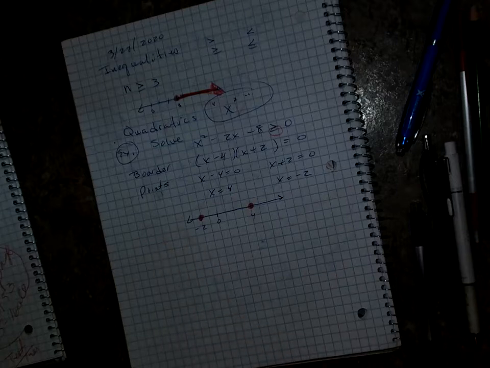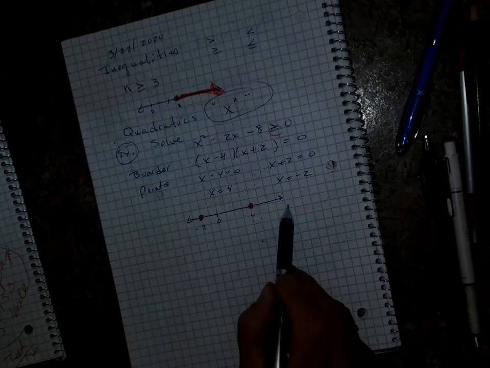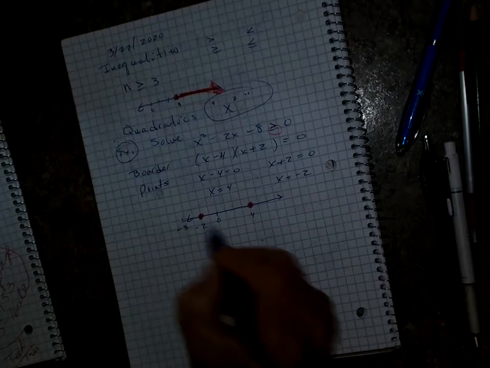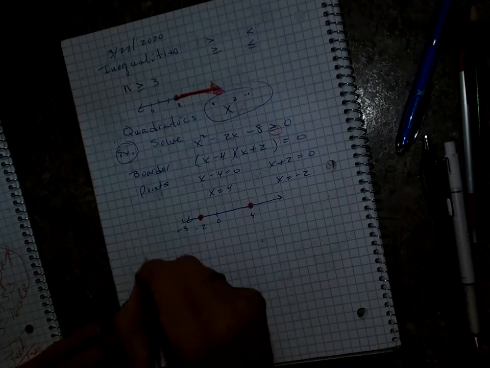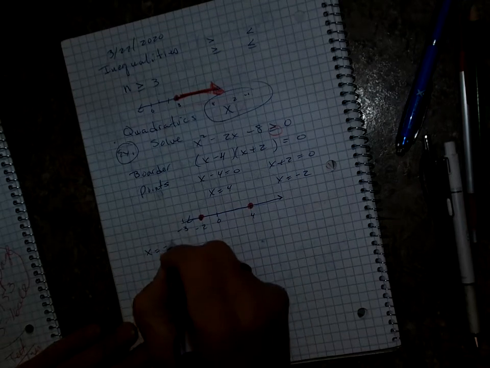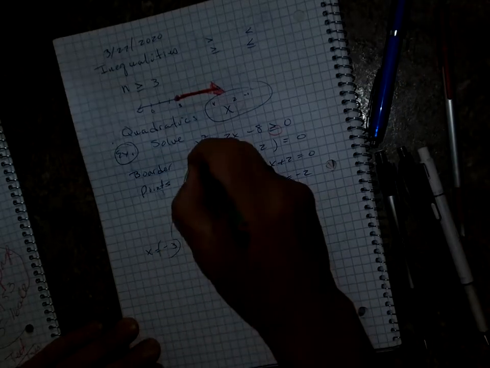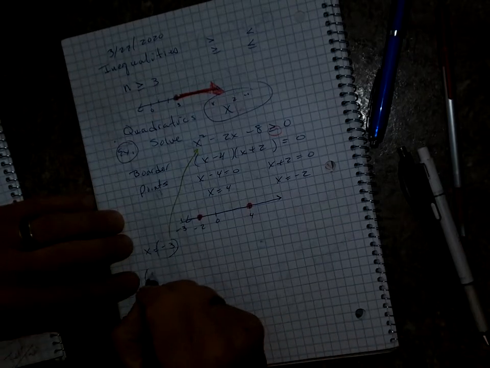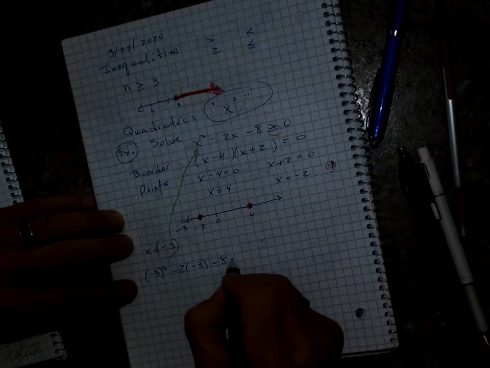So I'm going to choose some points. I'm going to choose any point to see if it works except for my border point. So first of all, let's choose negative 3. Let's plug negative 3 into the original equation. I'll have negative 3 squared minus 2 times negative 3 minus 8. Is that greater than or equal to 0?